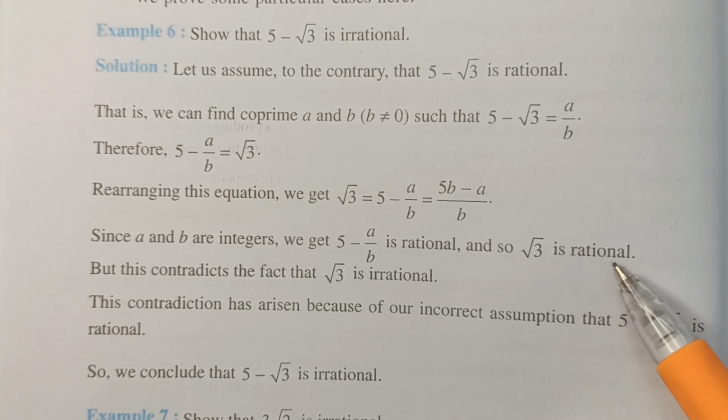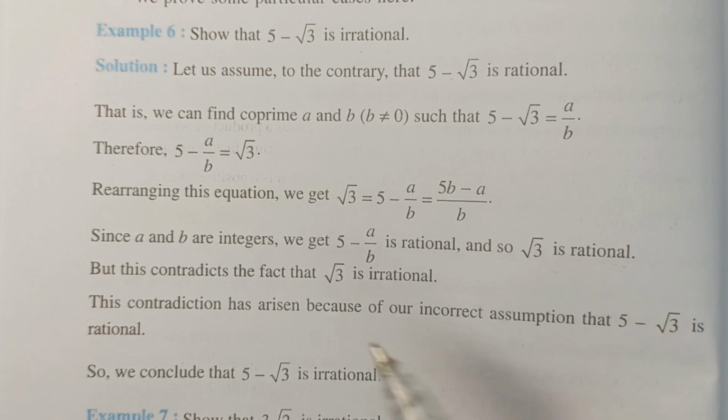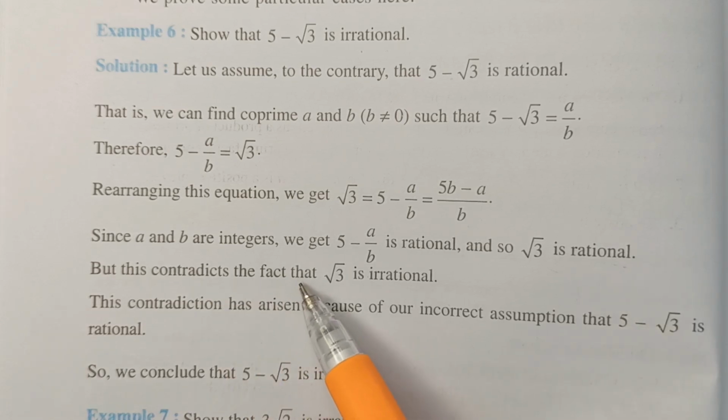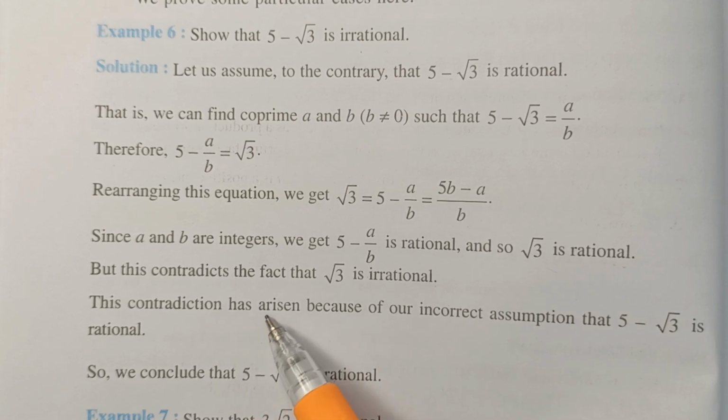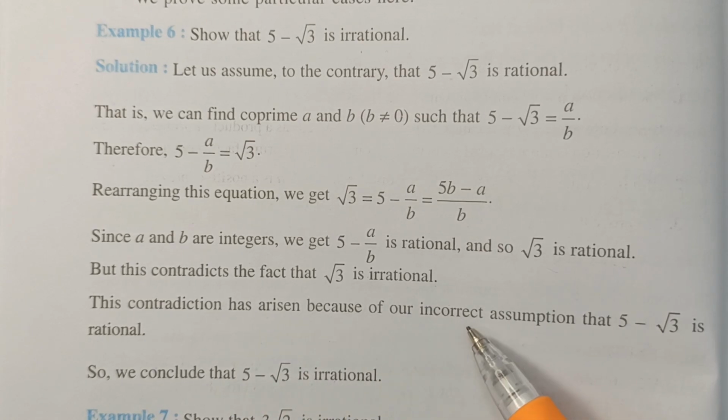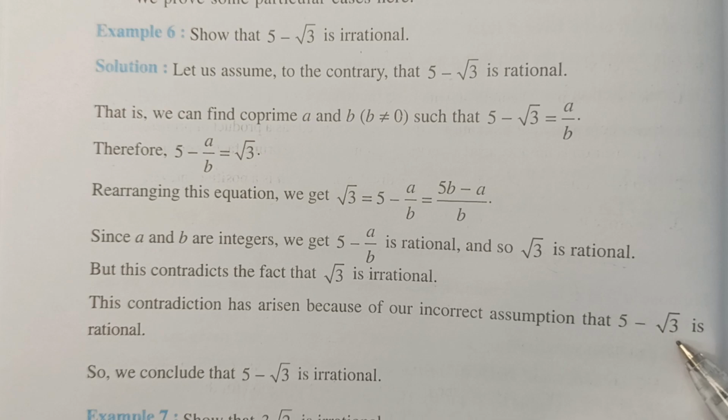In the previous example we found that root 3 is an irrational number, so this contradicts that fact. This contradiction has arisen because of our incorrect assumption that 5 minus root 3 is rational. So we conclude that 5 minus root 3 is an irrational number.